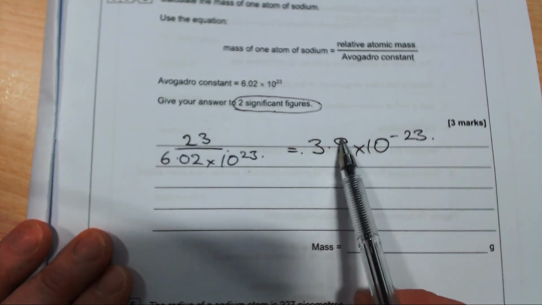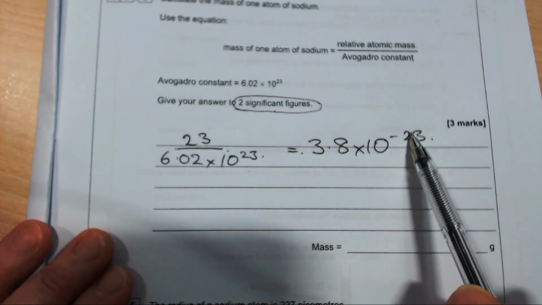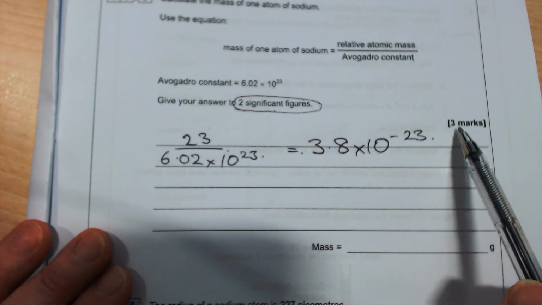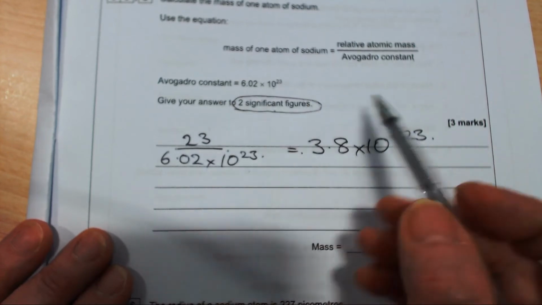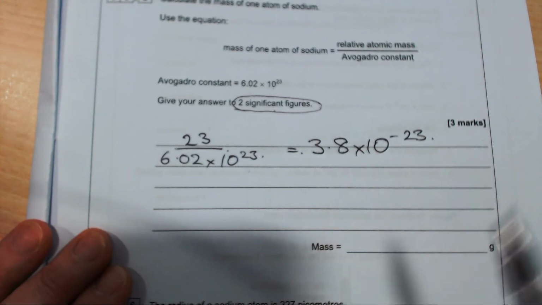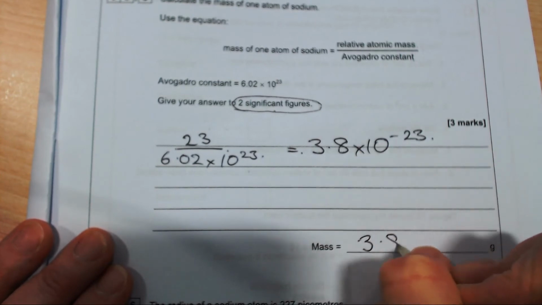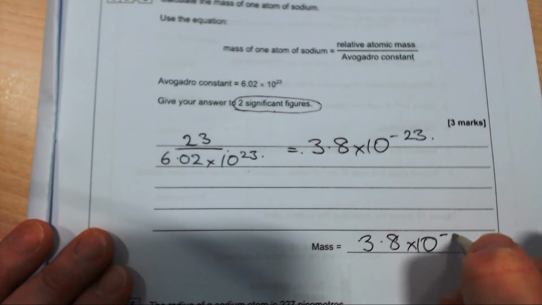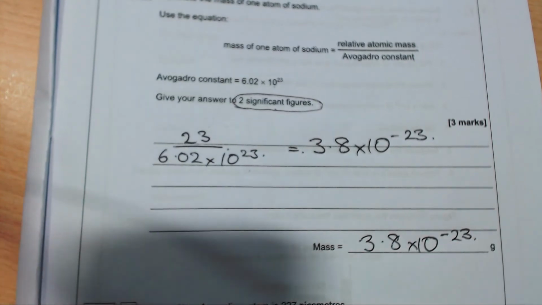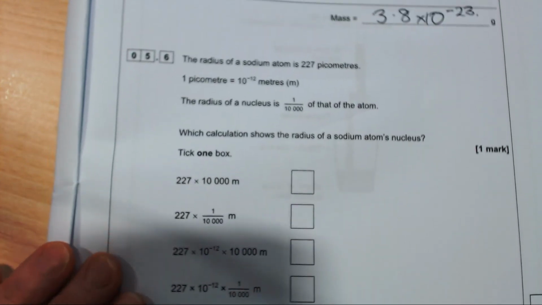If you do 3.8 and a considerably longer string of numbers from your calculator, that will only get you 2 marks. But if you can get it to 2 significant figures, so 3.8 times 10 to the minus 23, that gets you all 3 marks. So write it into the final box at the bottom, 3.8 times 10 to the minus 23. Okay. Again, maths is our friend when it comes to this.